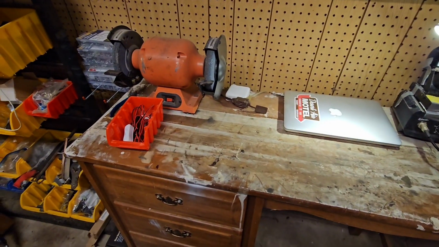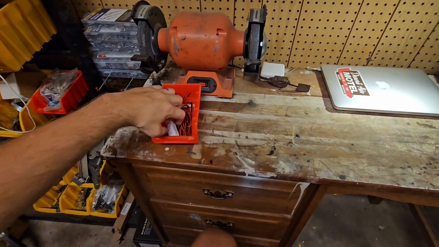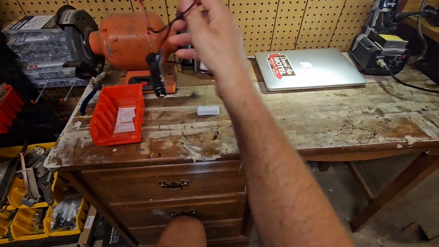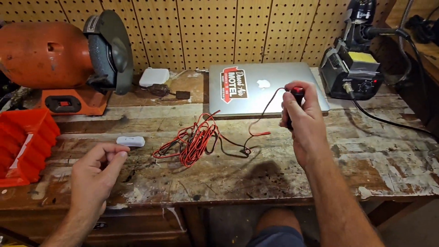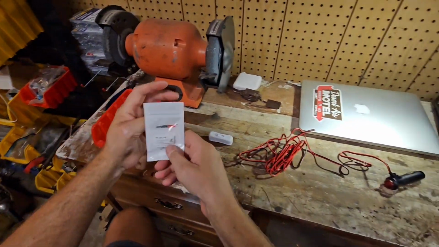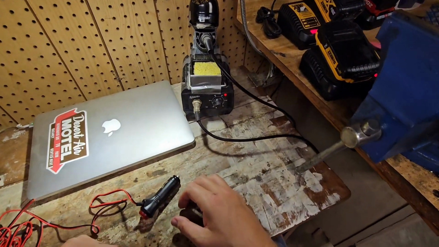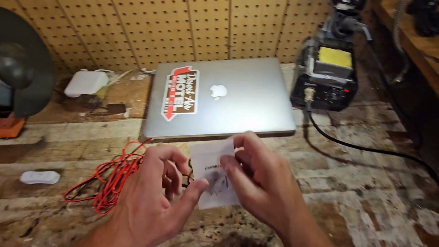Alright, so now that we've talked about the basics, let's have a little fun. Let's build a basic 12 volt circuit using a switch, a power source, and an LED. I've already preheated my solder gun, so here we go.